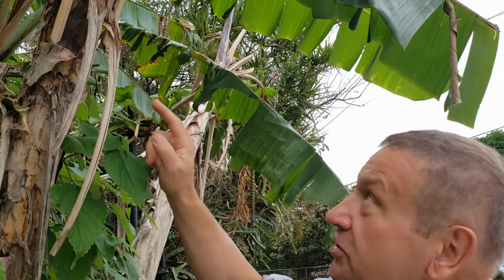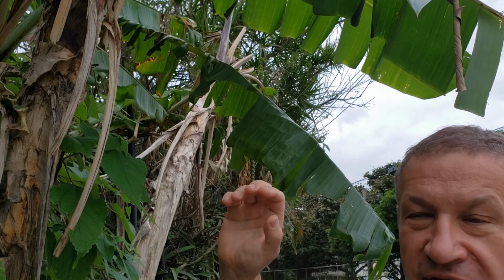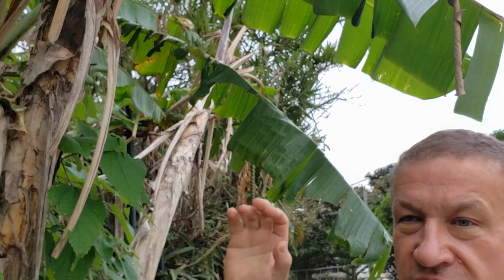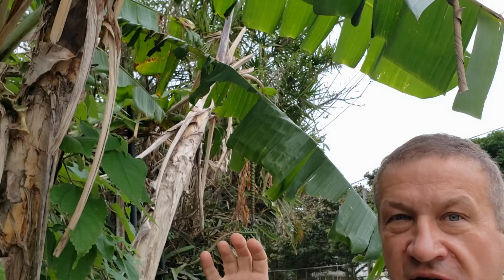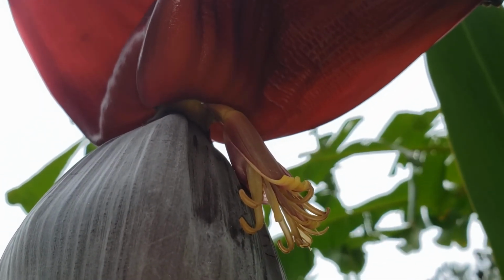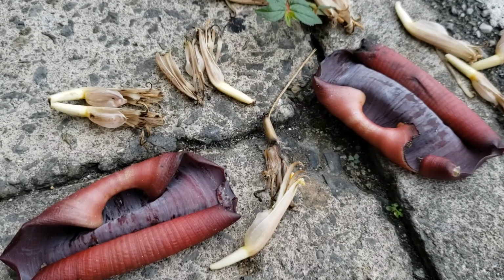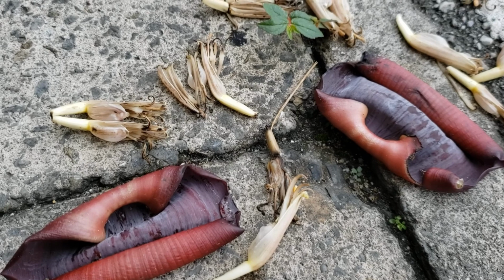Okay, the inflorescence went through and it starts to produce clusters of flowers. Clusters of flowers are surrounded with bracts. These bracts will attract pollinators, and when they're done, they will simply fall down from the plant. So I'm standing in a place where bracts and also staminate flowers are laid.